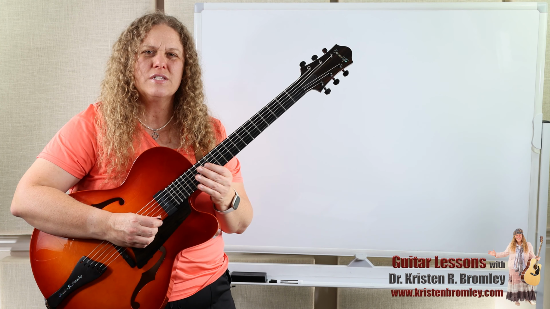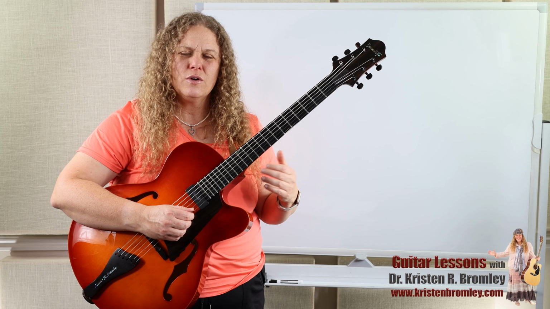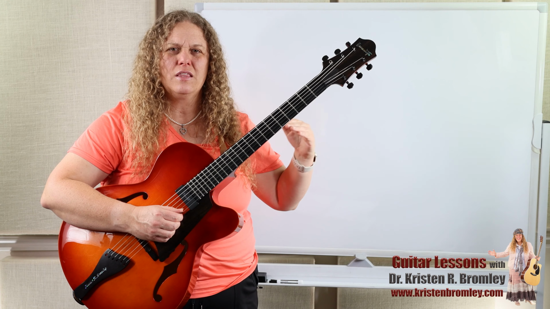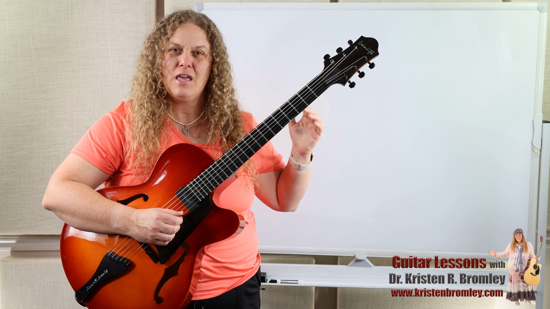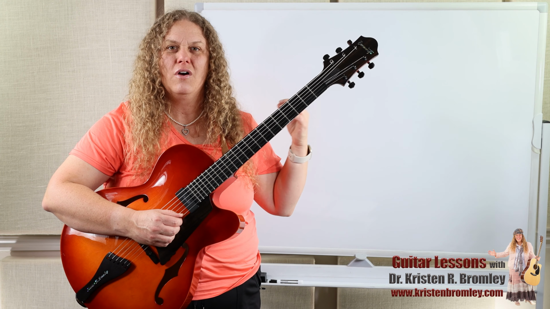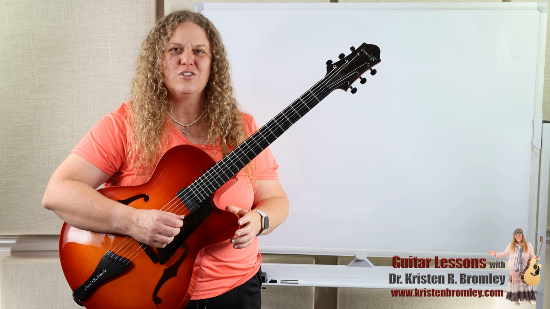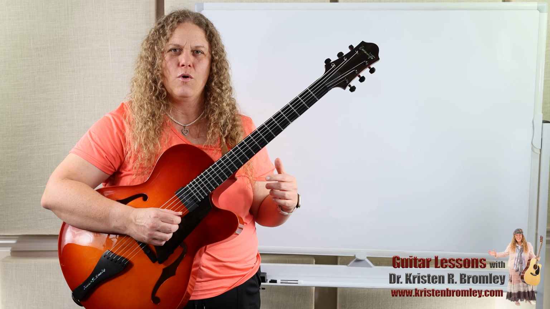So swung versus even eighth notes. With eighth notes, for example, we can have even eighth notes or straight eighth notes. It means they get the exact same amount of time every eighth note does, whether it's on the beat or on the offbeat. So like 1 and 2 and 3 and 4 and.